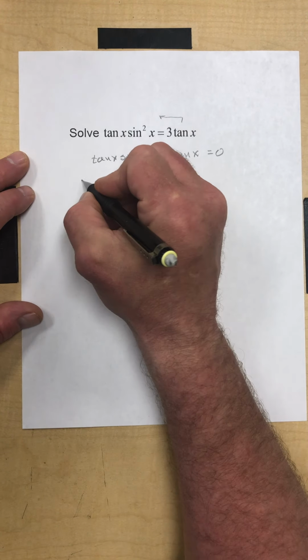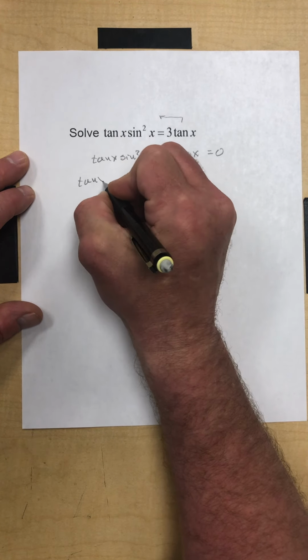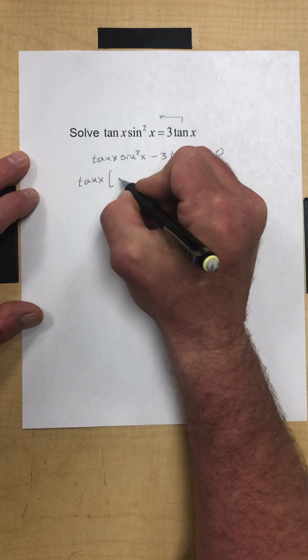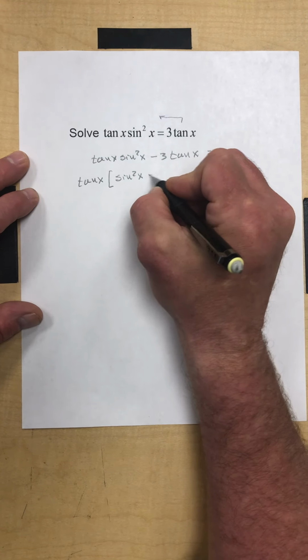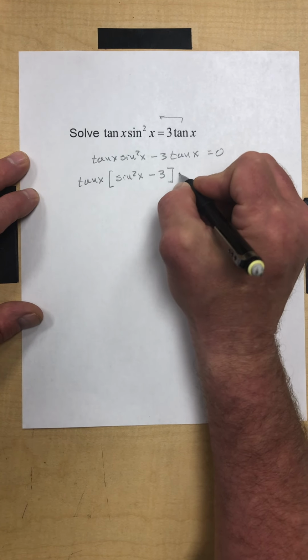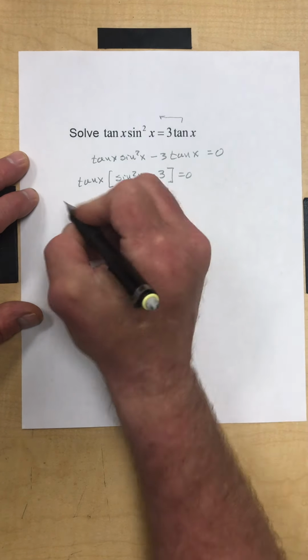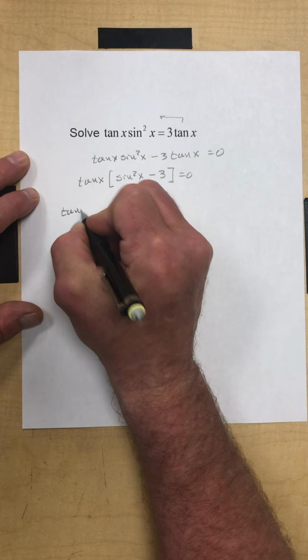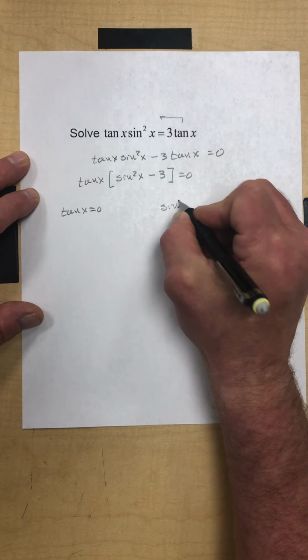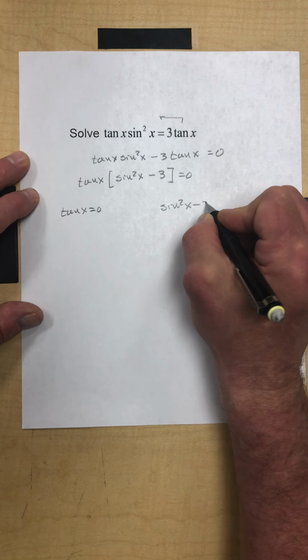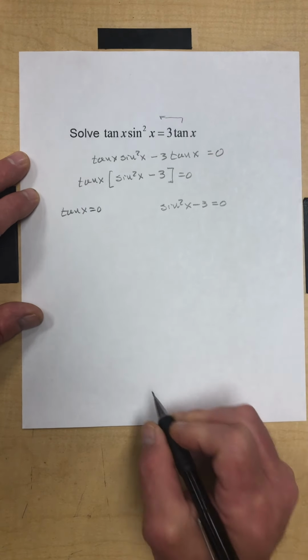So we factor out tangent of x, and I am left with sine squared x minus 3 equals 0. So that would mean either the tangent of x equals 0 or sine squared x minus 3 equals 0.